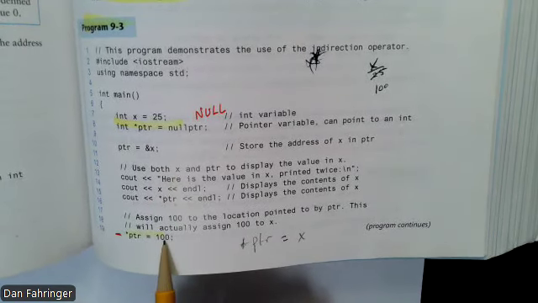What this new use for the asterisk in front says is, I want to go to the address and dereference it, which means now I'm looking at the value that's there, and I'm going to change that value to 100.